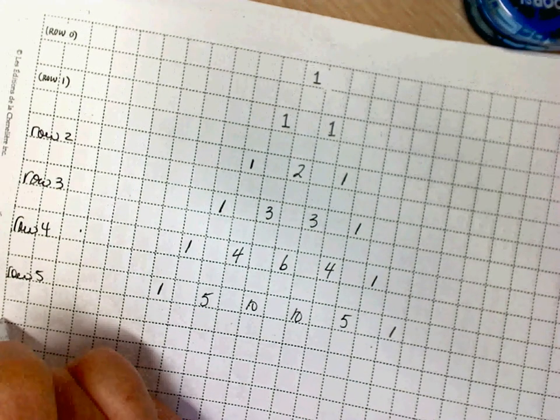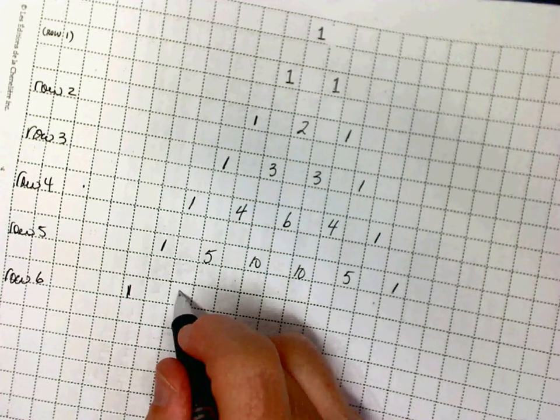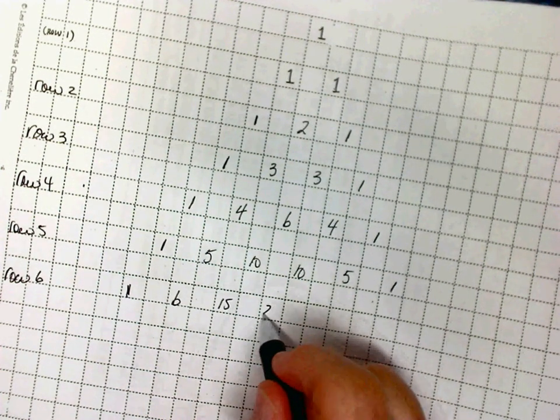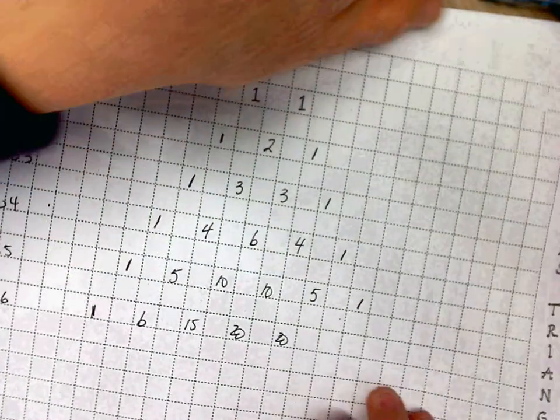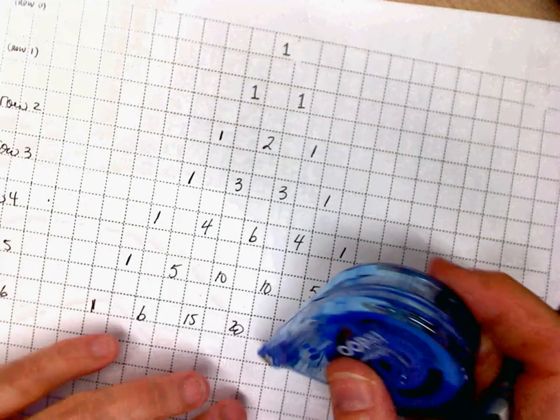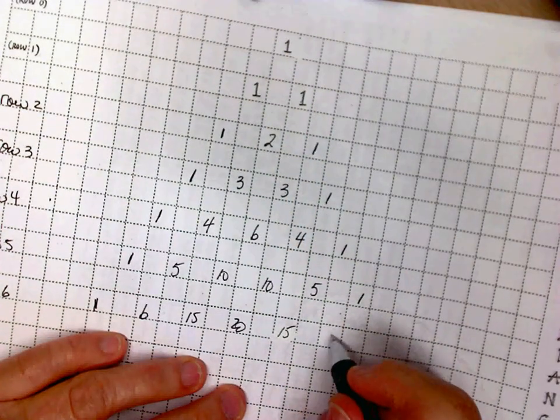And let's just get it down to row number 9. Row 6: 1, 6, 15, 20, 20. Uh-oh, that should have been a 15. 6, 1.